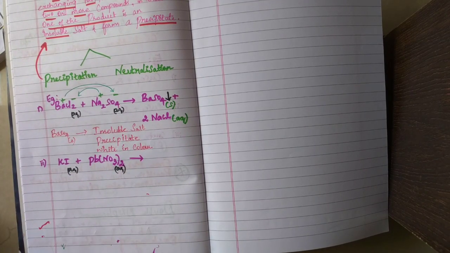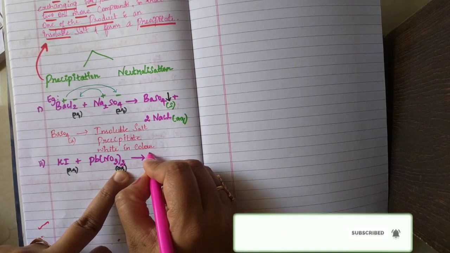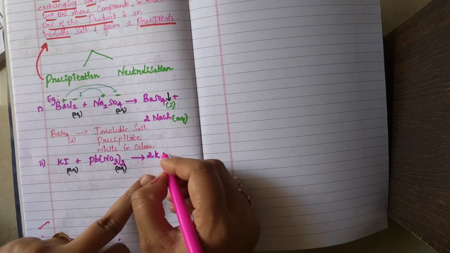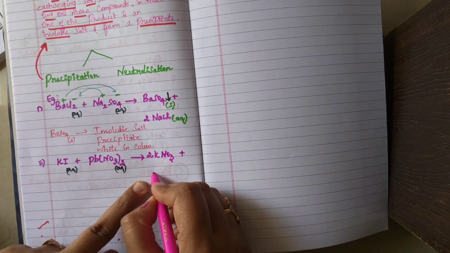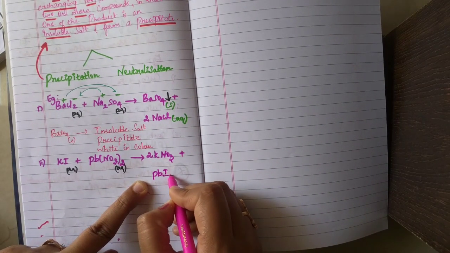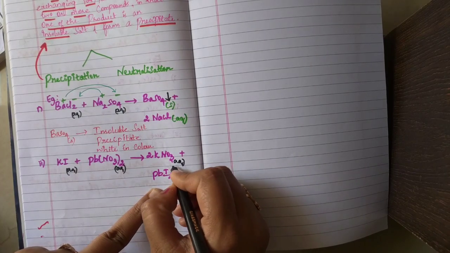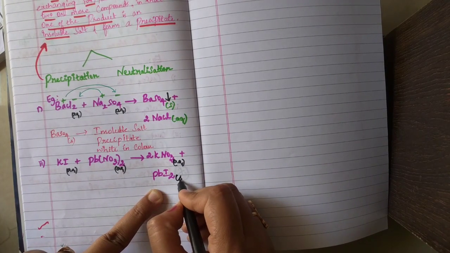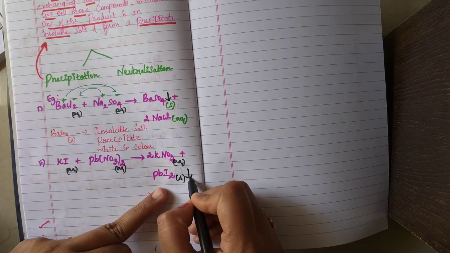So it forms, here 2 nitrates are there, right? So 2 KNO3 plus PbI2. This is the product, students. Here this is aqueous solution, that is dissolved in water, and this is the solid. Clear, students? So you have to mention the downward symbol. This is the precipitate. Clear, students? Okay.